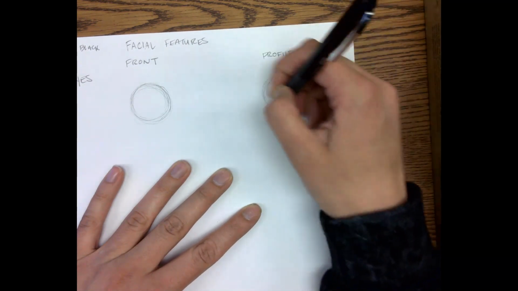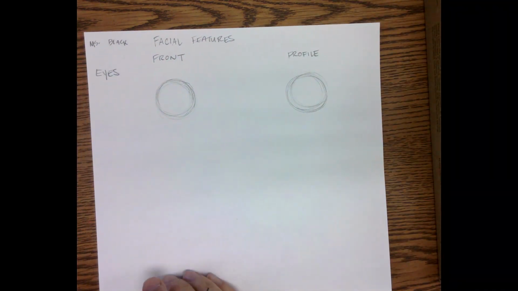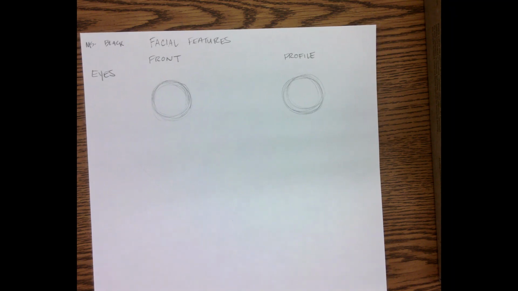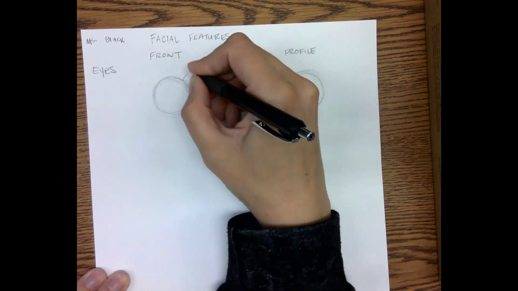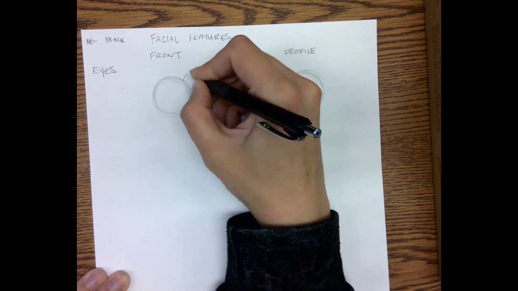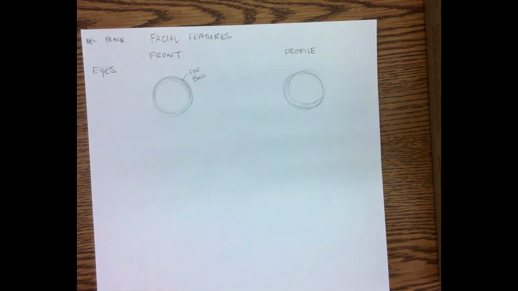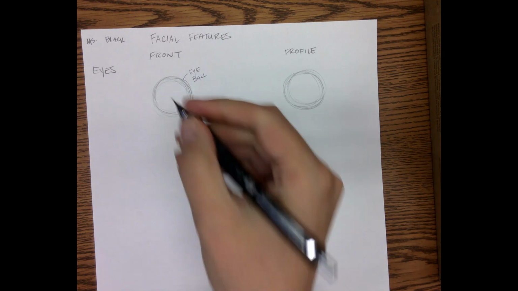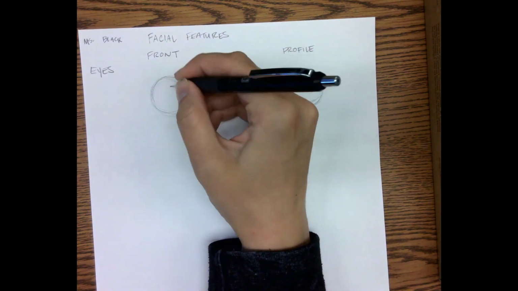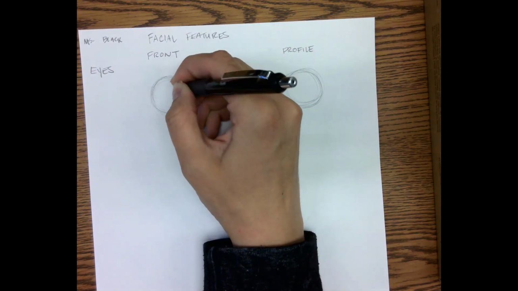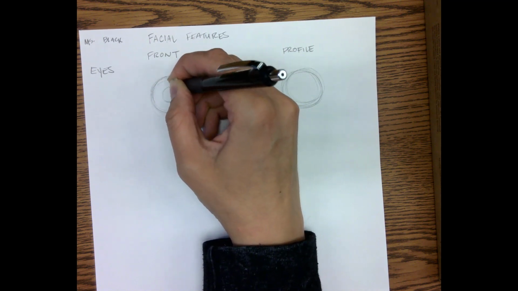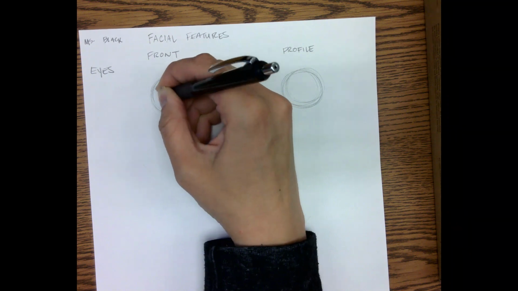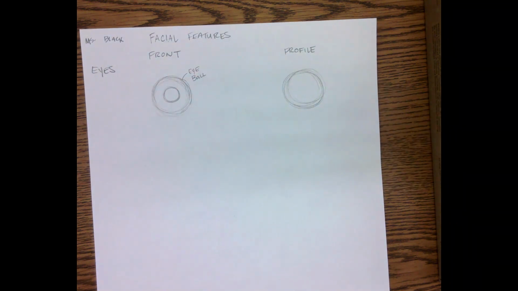So here's my eye. For the front, you can just write eyeball. Okay, and then the next thing you're going to do is draw the iris, which is that color part of your eye. Some of them are brown, some of them are blue, green, gray, all sorts. Hazel. It's going to look like that.